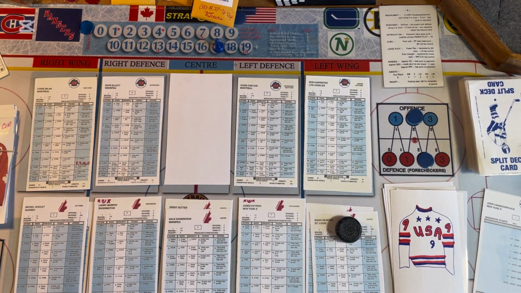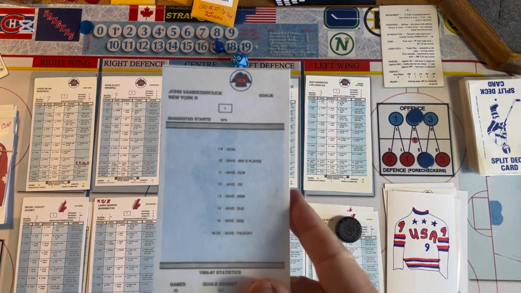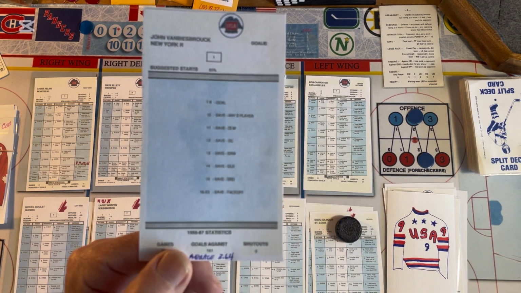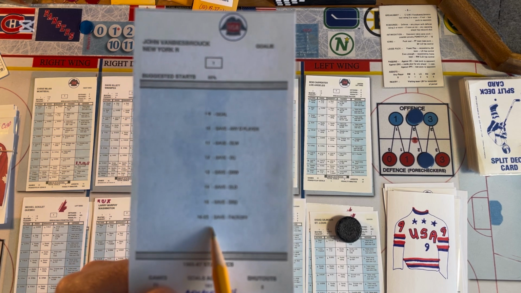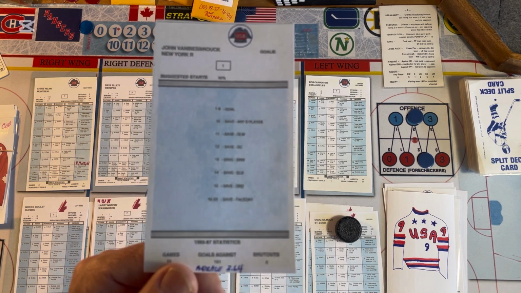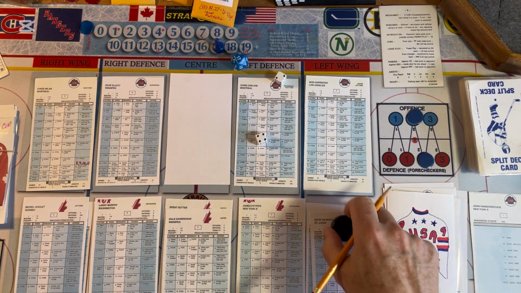Here comes the shot by Gilmore. He lets it go. It's a 6. That is going to be a save over to the center. So Gilmore shoots it, big save by John Van Beesbrook in net. And you notice the goalie cards are a little bit different. In 1986-87, they roll a 20-sided die. So something a little bit different. So 6, it's going to go here.